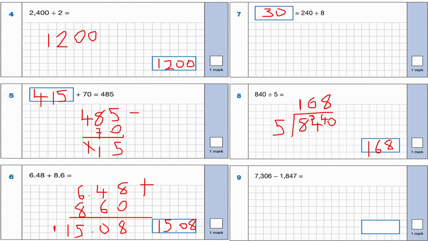Question number 9. I've got a subtraction. 7,306 take away 1,847. It's a column subtraction, so putting everything under its correct place values as usual and doing the subtraction. 6 take away 7 I can't do, so I have to borrow. I've got to borrow off this 3 because that's a 0. So that becomes a 9, that becomes a 10. 16 take away 7 is 9. 9 take away 4 is 5.